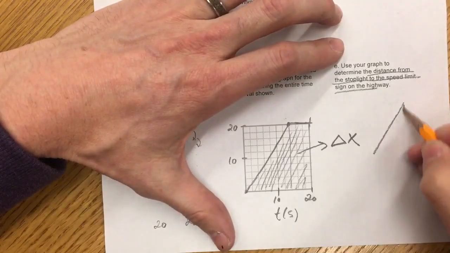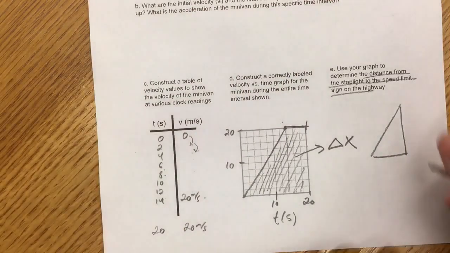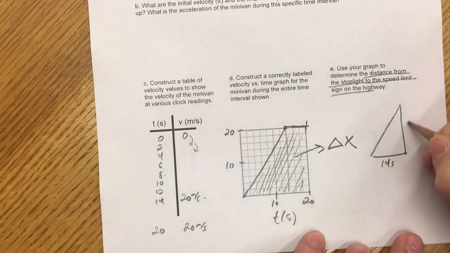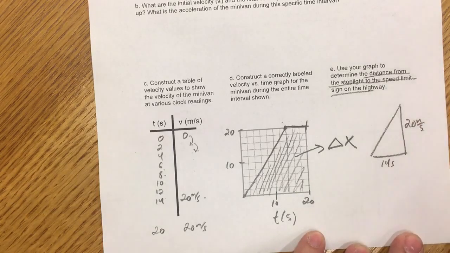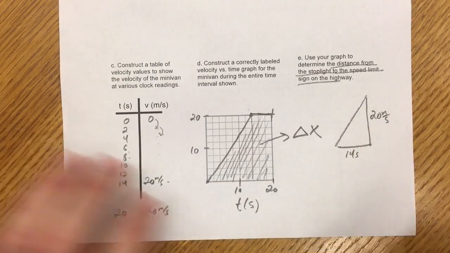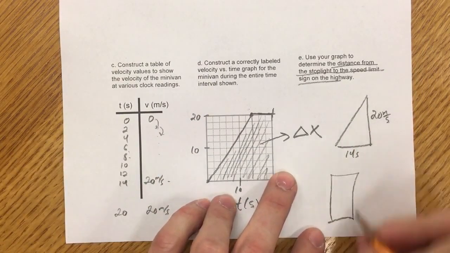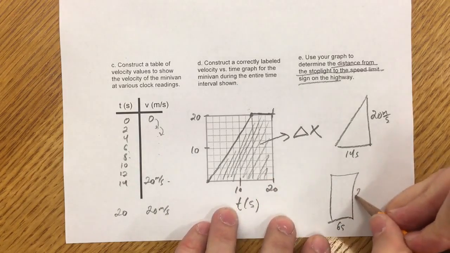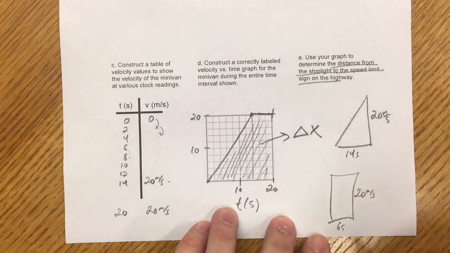So in this case, the area consists of a triangle that is 14 seconds of base and 20 meters per second of height. You can figure out the area of that triangle using your triangle formula, and a rectangle which consists of 6 seconds of width and 20 meters per second of height.